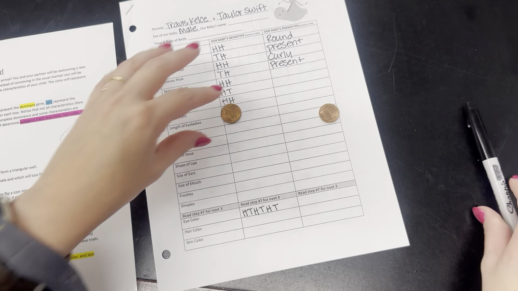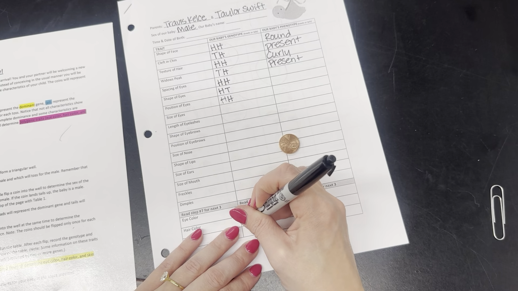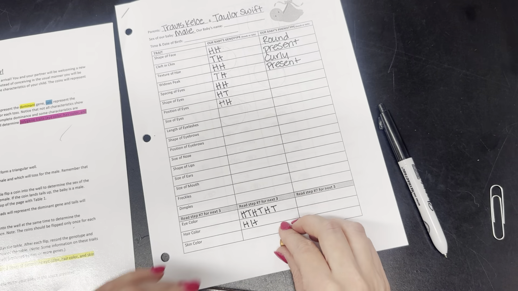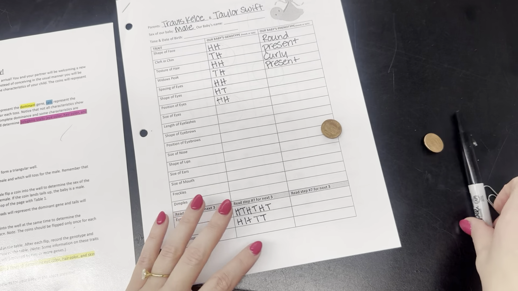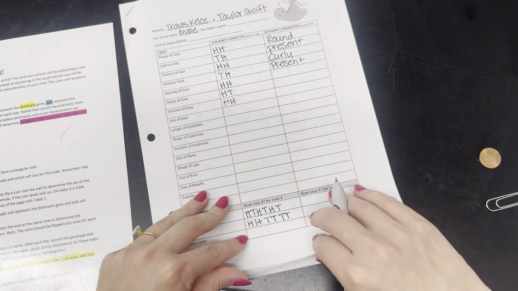I'm gonna do that one more time on the hair color just so you can understand for sure. Heads, heads. Tails, tails. And then one more flip, tails, tails. And that's gonna take us over to this combo right here.